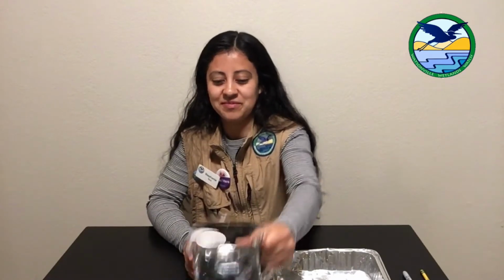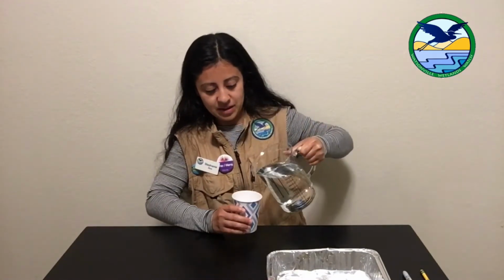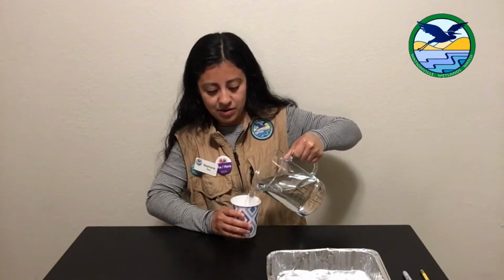The first cup will represent the rainwater that falls from the clouds as precipitation. So we're going to fill up this cup with some fresh water from the tap. I have some tap water right here. I'm going to fill up my cup all the way to the top. Perfect.